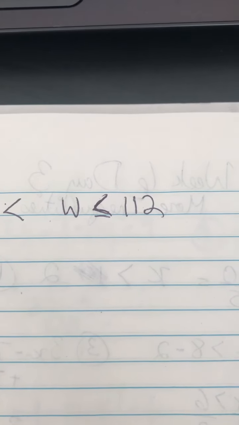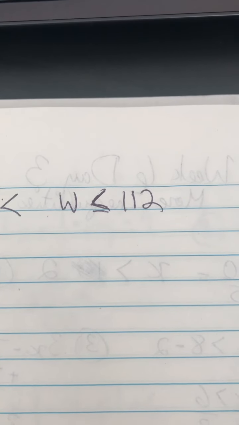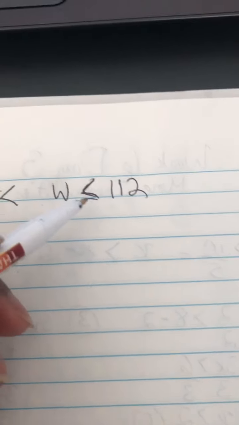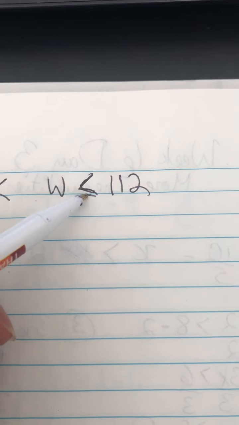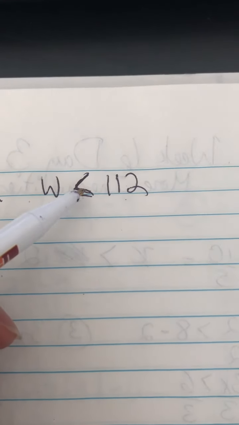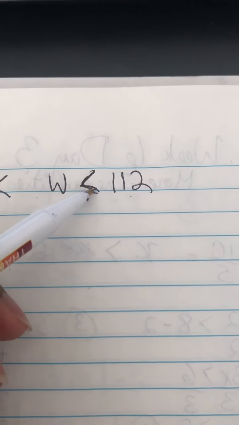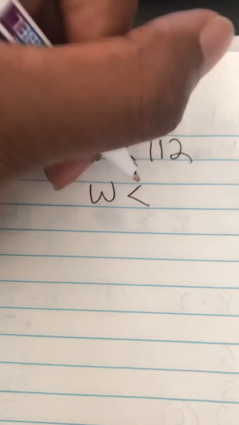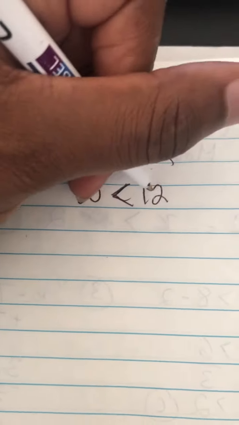It says Timo is a flyweight boxer, so that means you cannot be 112. See how we deciphered that? We have to think about this question and think about what we're saying. It says you must weigh. Must means it's an absolute. So it's not this one. It has to be W is less than 112. So essentially you have to be 111 pounds or less. So that is D.